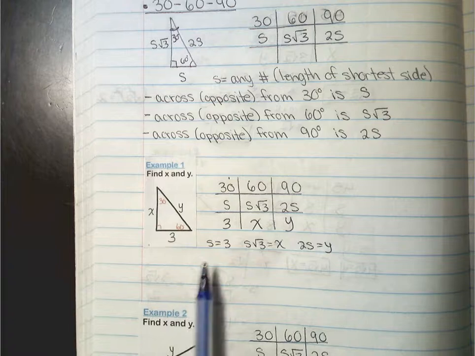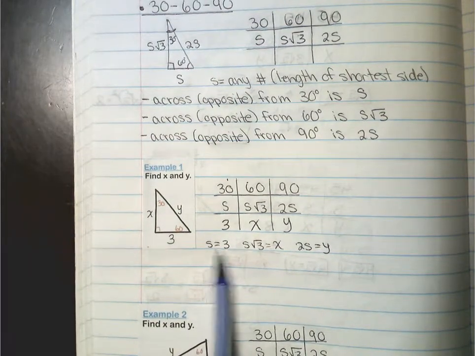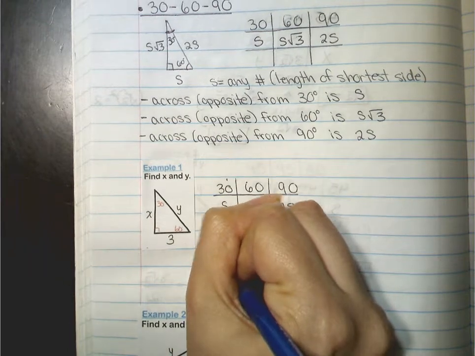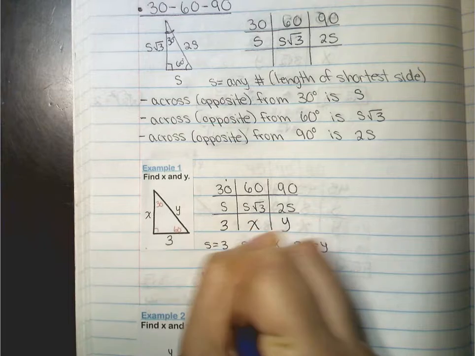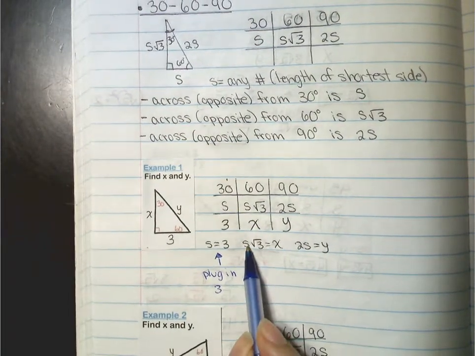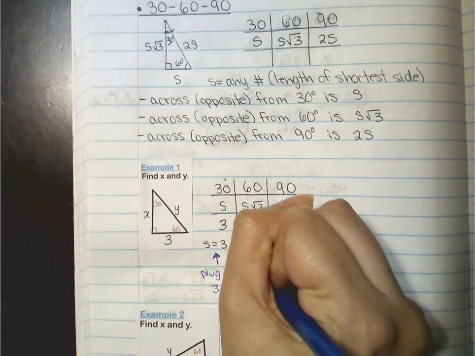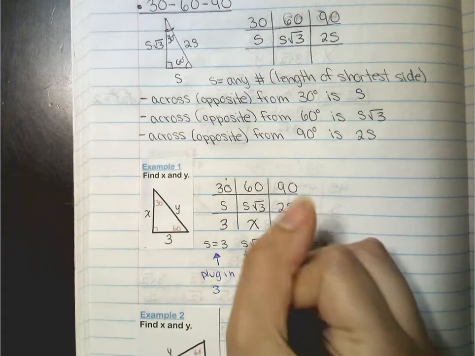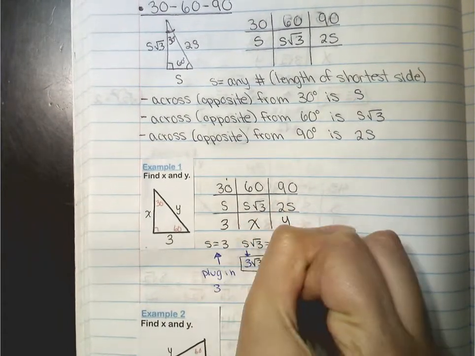And so here they already gave me the value of S on the first equation, S equals 3. That means I'm going to take that 3 and plug it in for the other 2 equations. So instead of S, I have a 3 right there, and square root of 3 stays, and that's my X value.